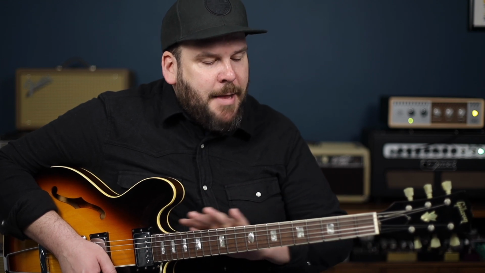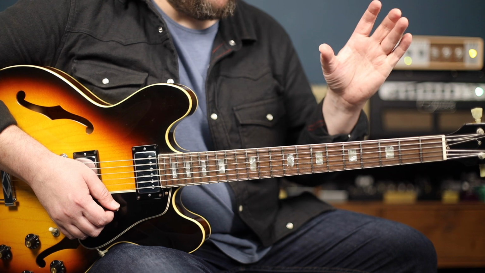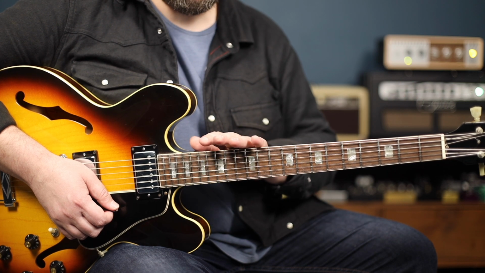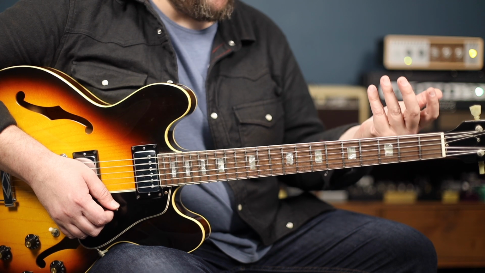And it's really going to help you eliminate any dead spots on the fretboard where you might get lost or might not know exactly what to play to connect certain parts of the fretboard together. All right, so here's an example of what I'm talking about using these 5 CAGED positions as a jumping off point for playing scales and arpeggios.